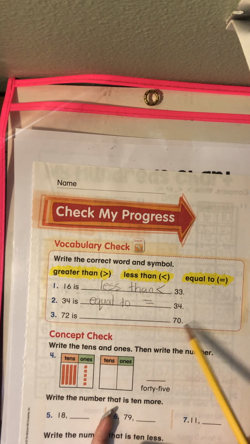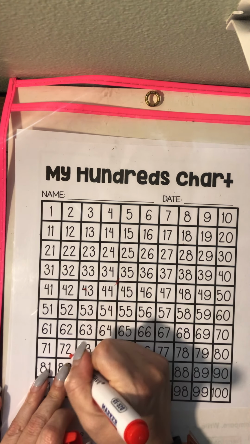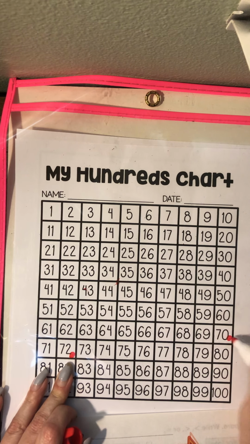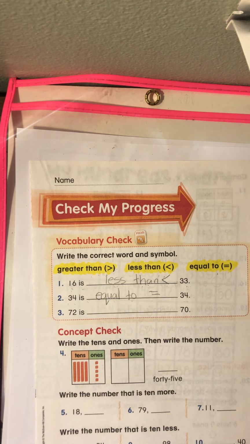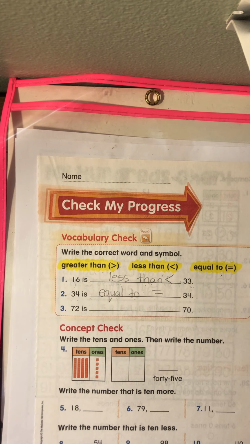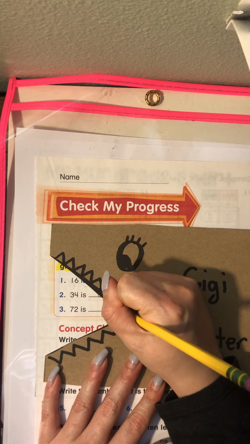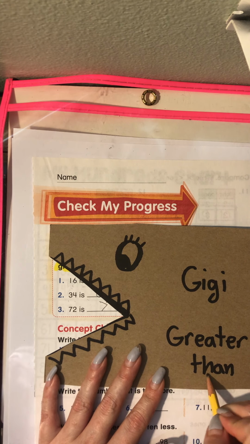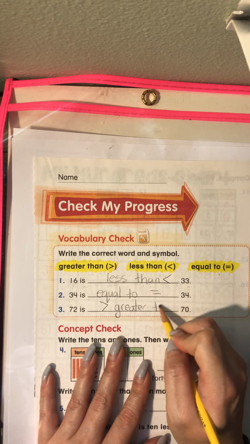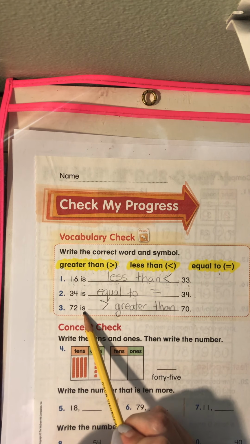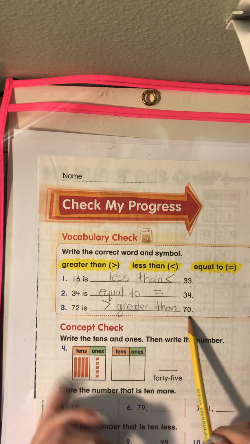Okay, 72 is blank to 70. 72 is over here, and 70. Which one comes first? The 70 comes first, so the 70 is smaller. 72 is bigger, so only the alligator with the bigger number gets to eat. So it's Gigi's turn to eat. Greater than Gigi. Greater than. So the way we read this is 72 is greater than 70.